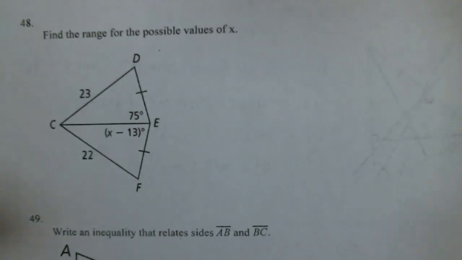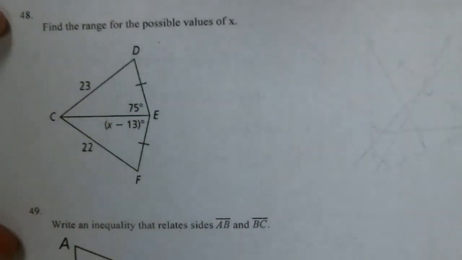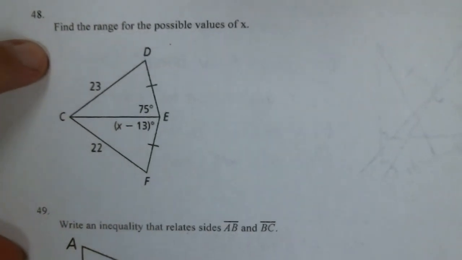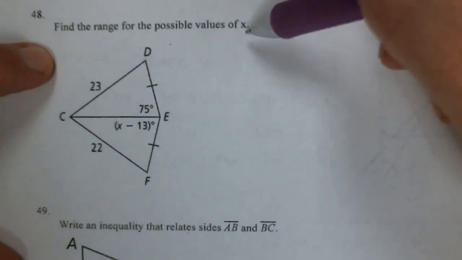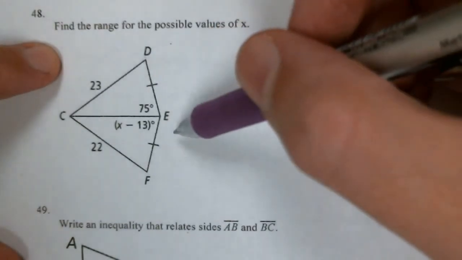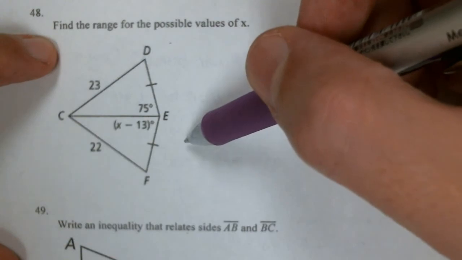2 problems. I'm in 1 hour and 38 minutes. We're going to be under 2 hours for this thing. All right, find the range of possible values for x. This is the hinge theorem where you have two different triangles. Okay, so this was section 4.6, one triangle. This is inequality with two triangles, hinge theorem.